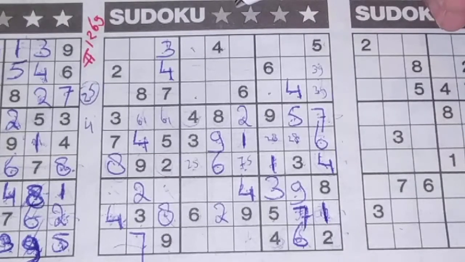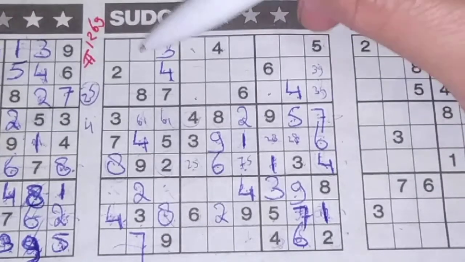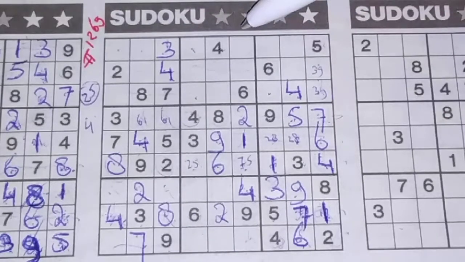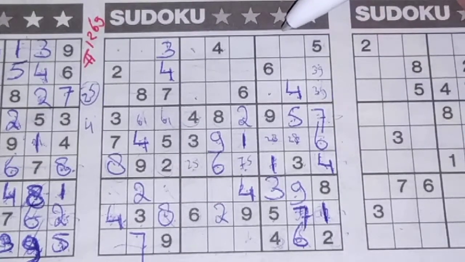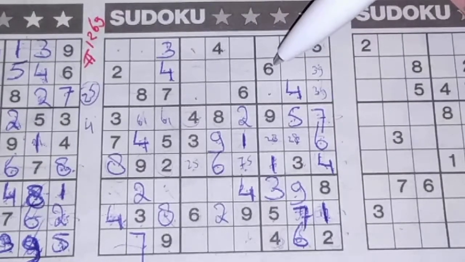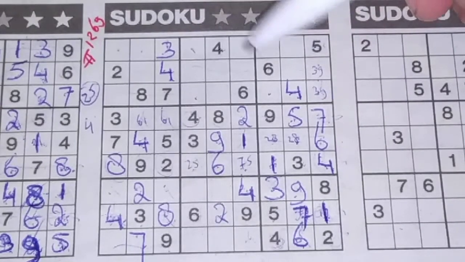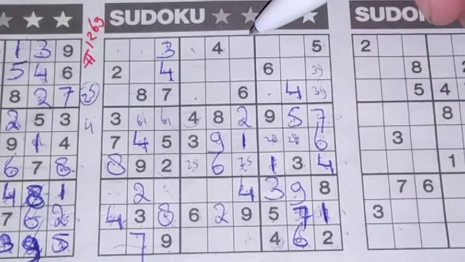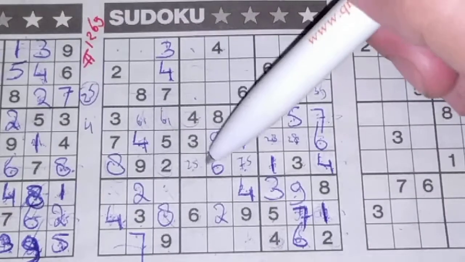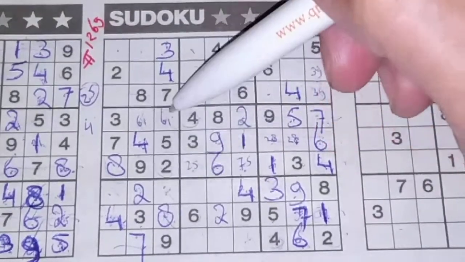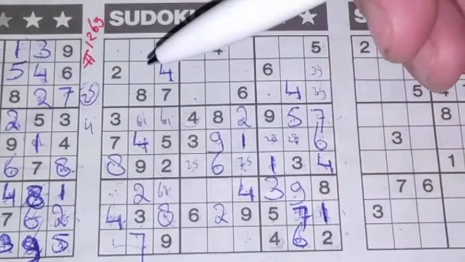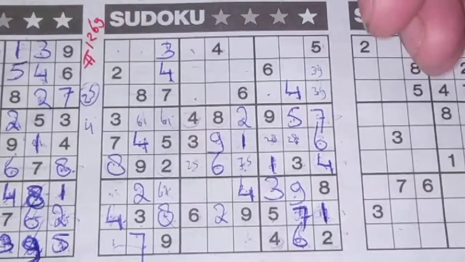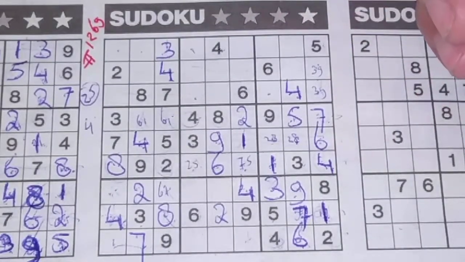How about the number 4? It is done. How about the 8? 8 is not done. 6 and 1. Mark them, that means the 5 is missing and 6 and 1. Okay.